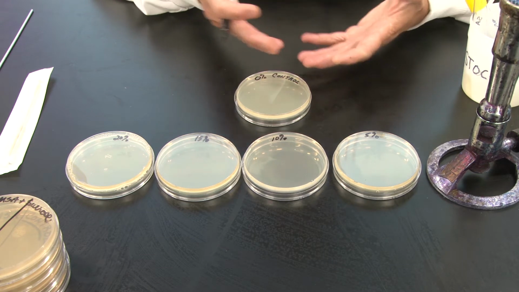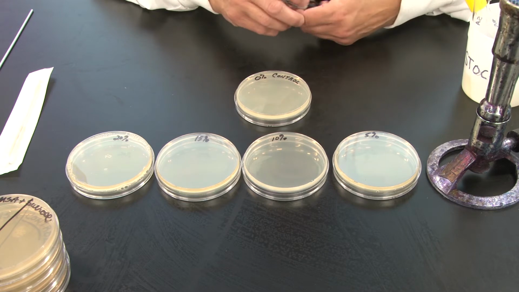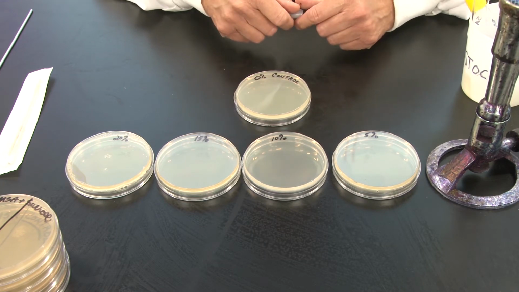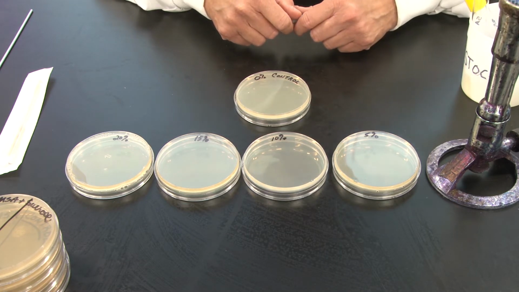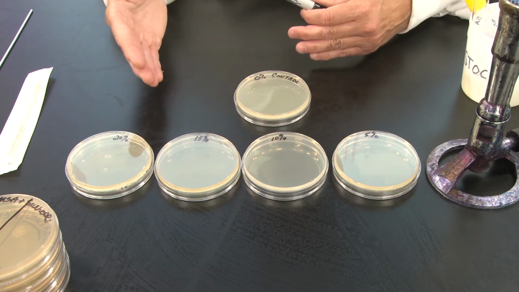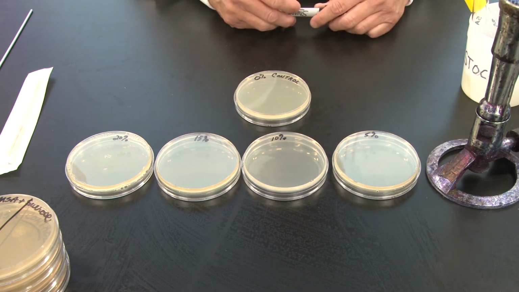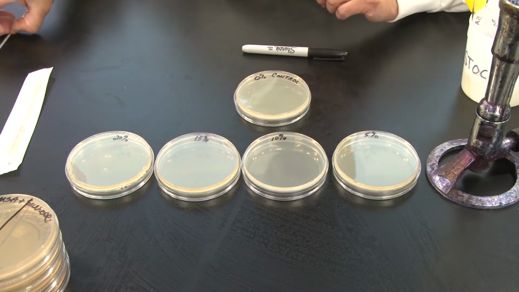And how might osmotic stress affect the growth of bacteria? In fact, the high sugar content is put into jams and jellies on purpose to reduce the ability of bacteria to grow. The question is, how does high solute contributing to hypertonicity affect bacterial cells? Well, we'll find out, and we'll talk about it when we look at these results.